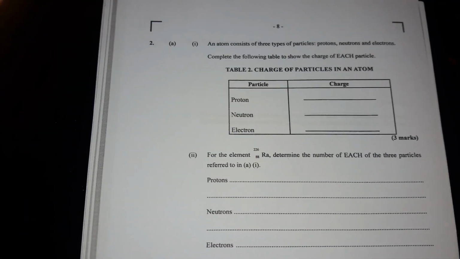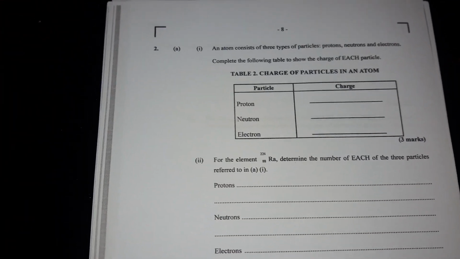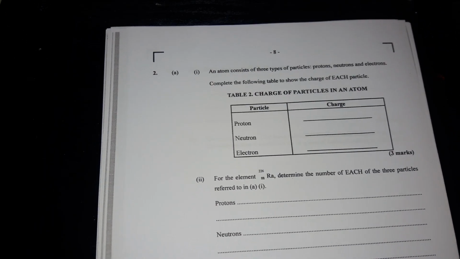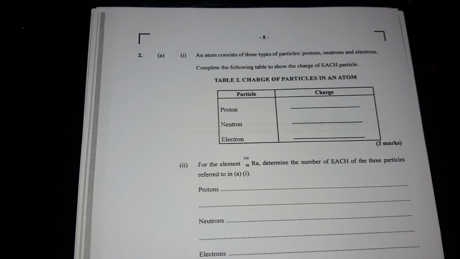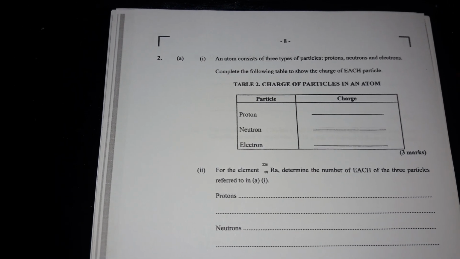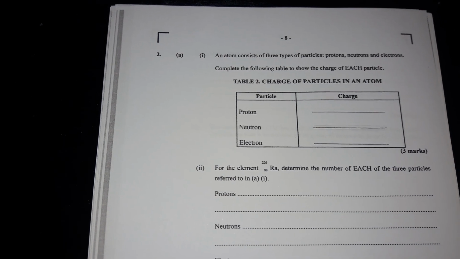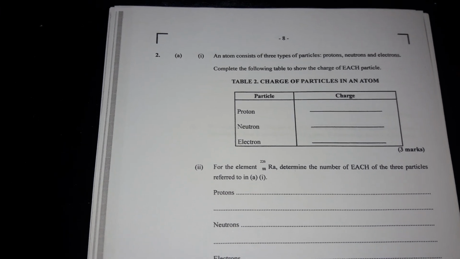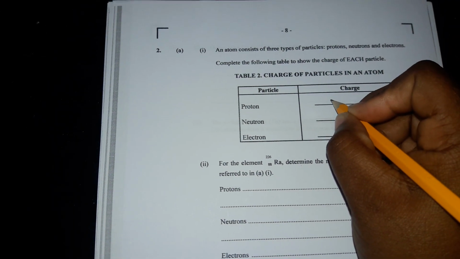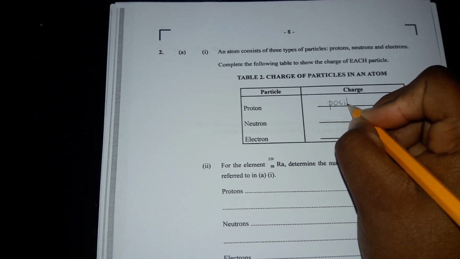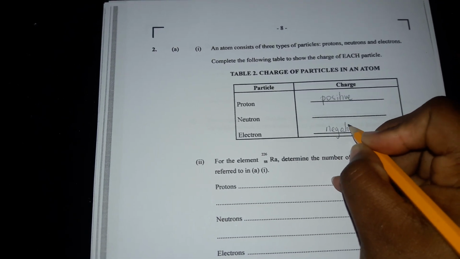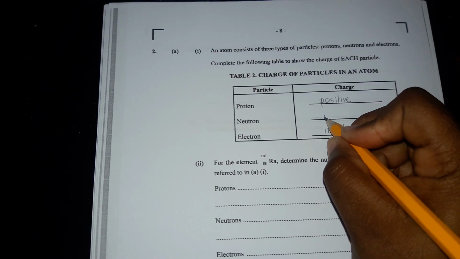Okay, so now we're going to do June 2018 question 2. It says, an atom consists of 3 types of particles: protons, neutrons, and electrons. Complete the following table to show the charge of each particle. From chemistry class, you would know that the proton is positive, the electron is negative, and the neutron has no charge.